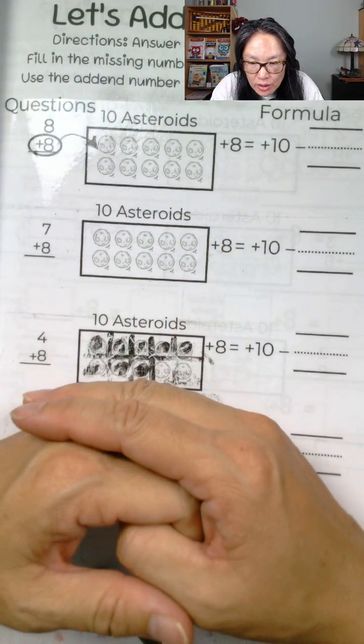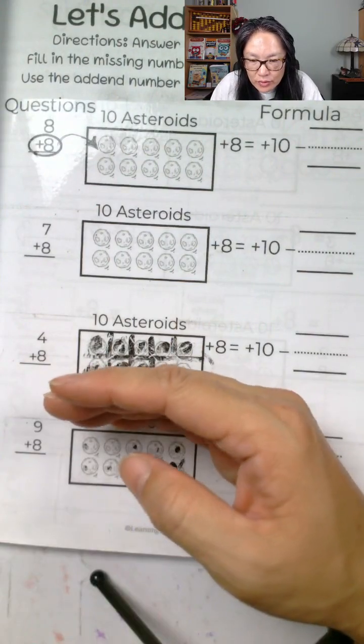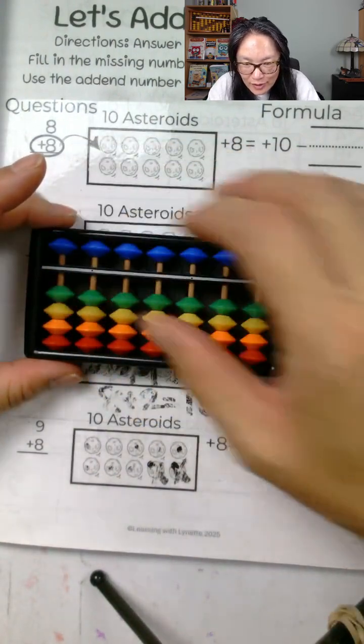How do you use the abacus? I've always wondered. I'm new here. Hello, Nia.